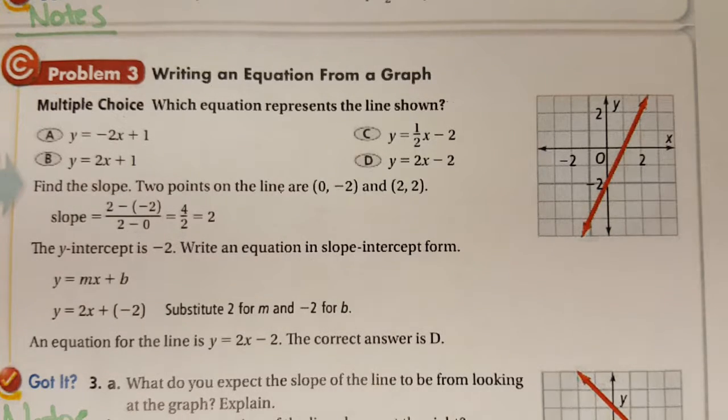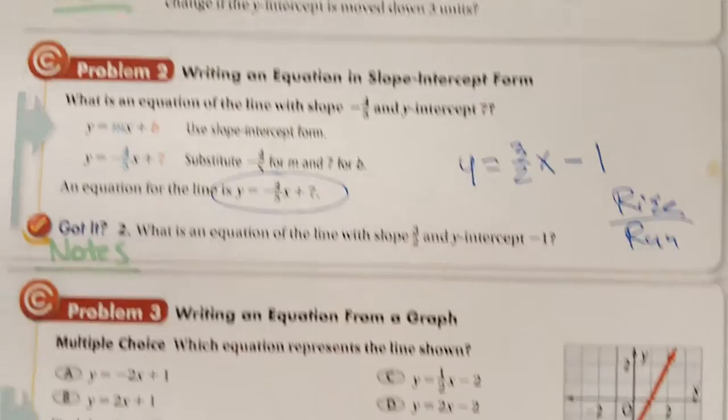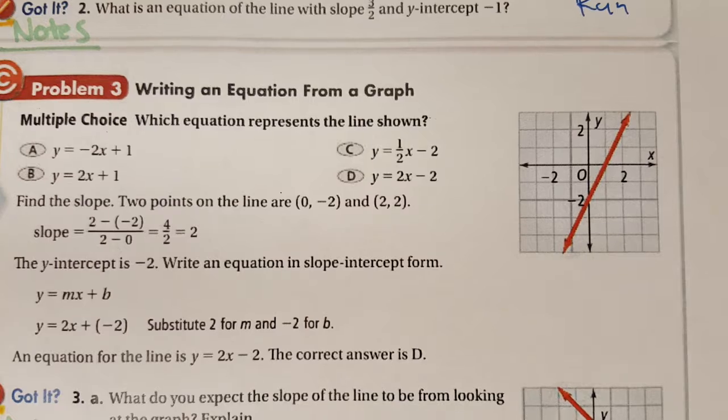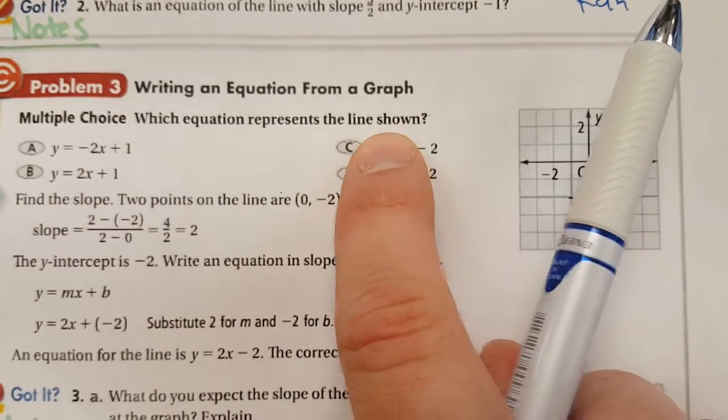All right, problem number 3, writing an equation from a graph. So this is very similar to problem number 2. In problem number 2, they straight up gave you the ingredients and you had to make the equation. In problem number 3, they're giving you a picture of the ingredients and you need to make the equation. So which equation represents the line shown?